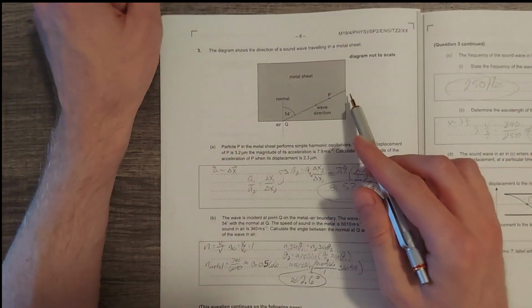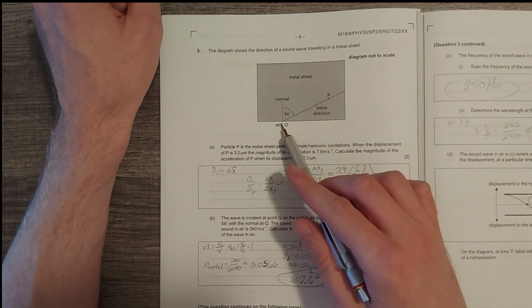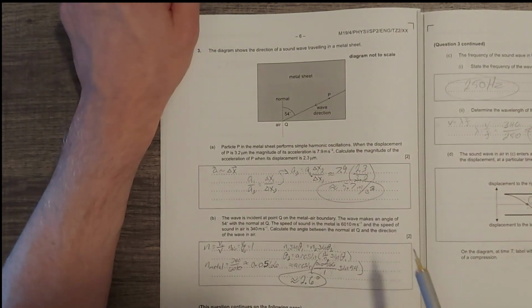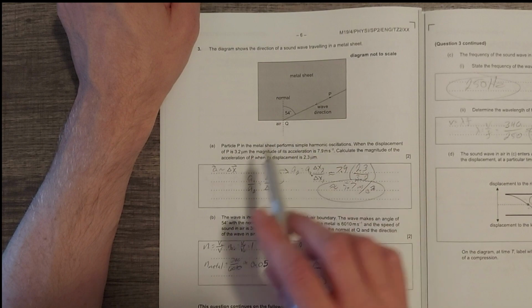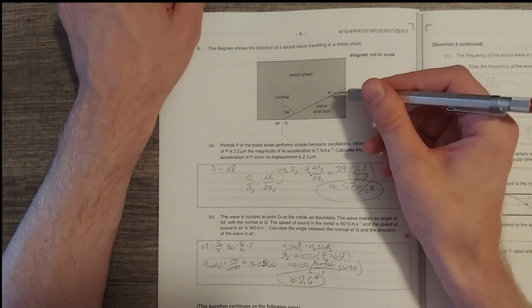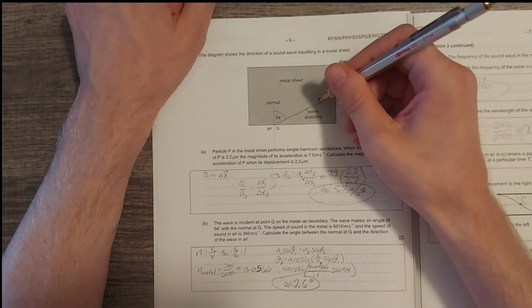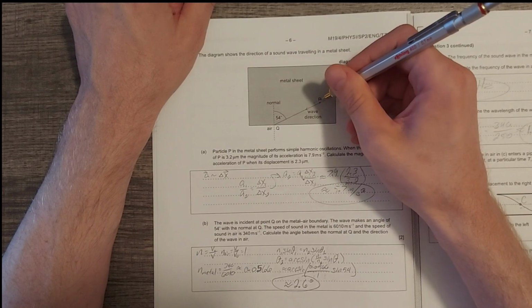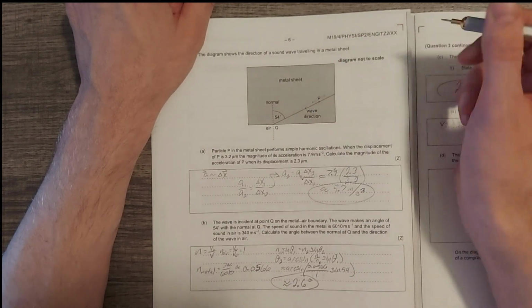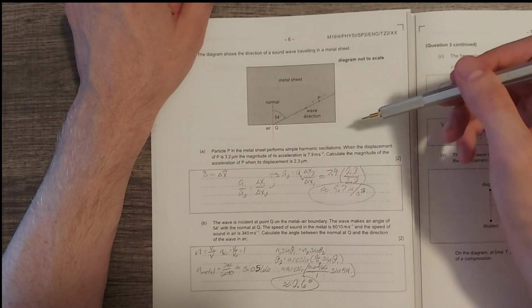Number 3. Okay, so we've got a sound wave going through a piece of metal, and then it's going to enter the air. So we have a particle P in the sheet metal. It performs simple harmonic motion because sound waves are longitudinal, and we're going to have this point P bouncing forward and backwards as the sound wave passes through it.